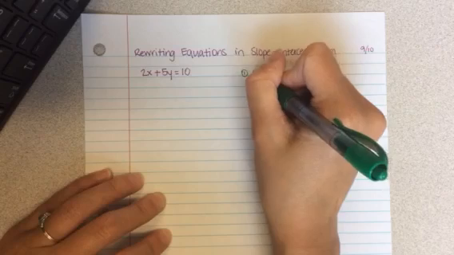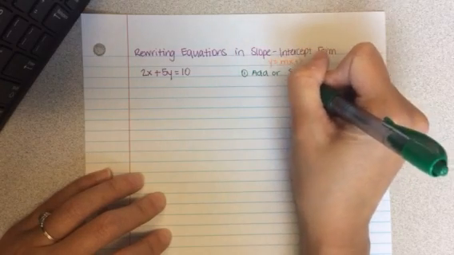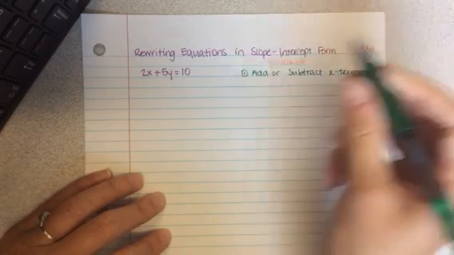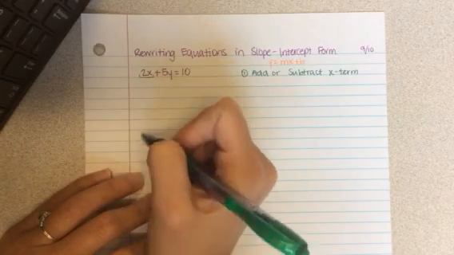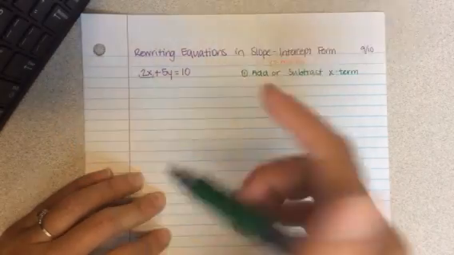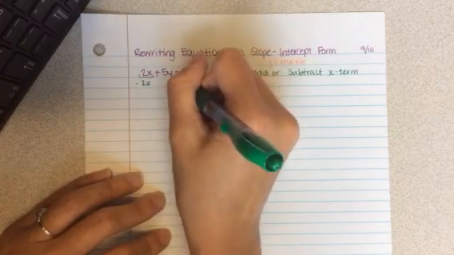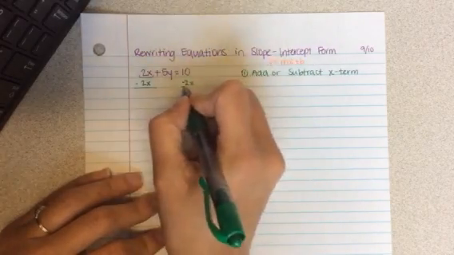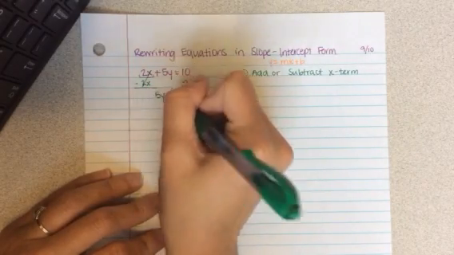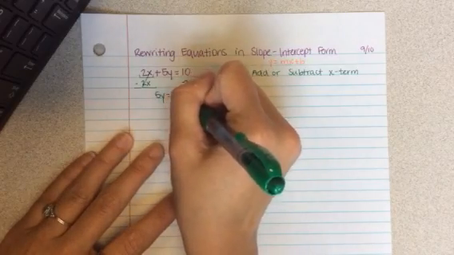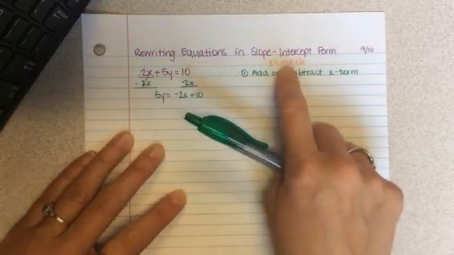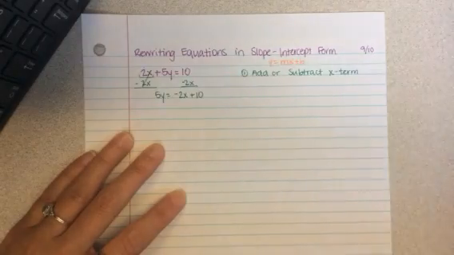So step one is always going to be to add or subtract the x term. So in this first problem, that entire term is this 2x here. Because 2x is positive, the way to do that is going to be to subtract 2x from both sides. On the left-hand side, those are going to cancel out, and I'm going to be left with 5y equals, we're going to write our x term first, negative 2x, and then plus 10. And the reason I want to write that term first is because mx comes first in my slope-intercept form.